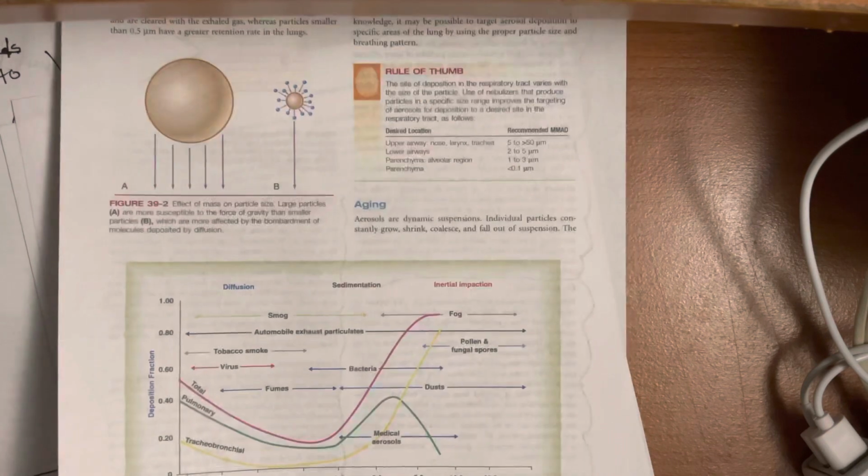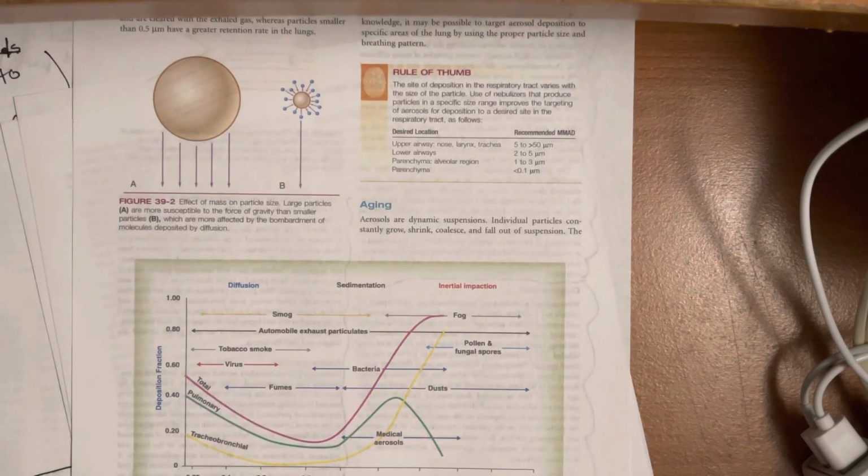This chart here is important. Range of particle size for common aerosols in the environment, and the influence of inertial impaction, sedimentation, and diffusion. Okay. Deposition fraction, pulmonary, tracheobronchial, medical aerosol.